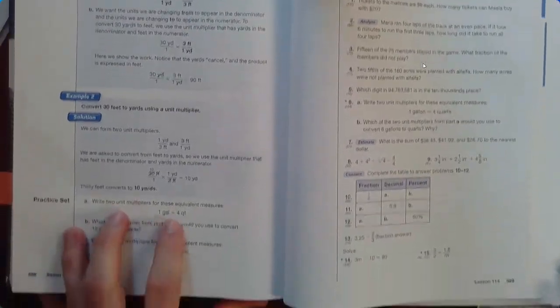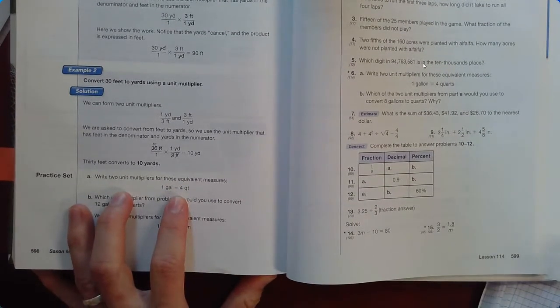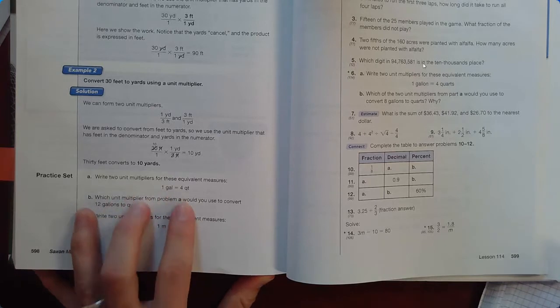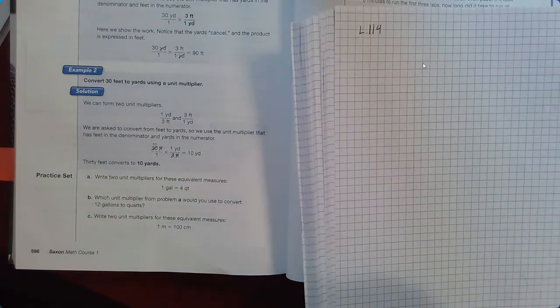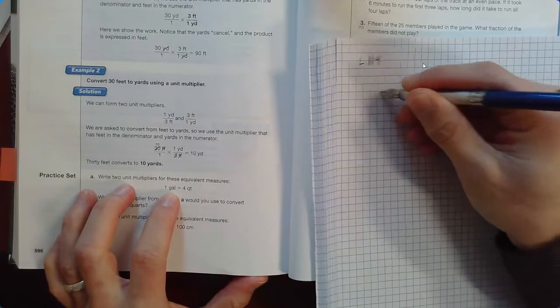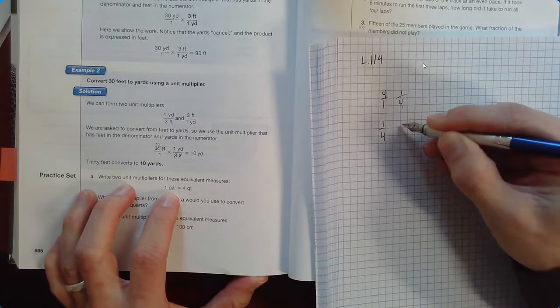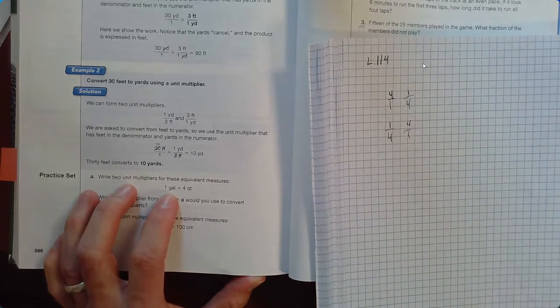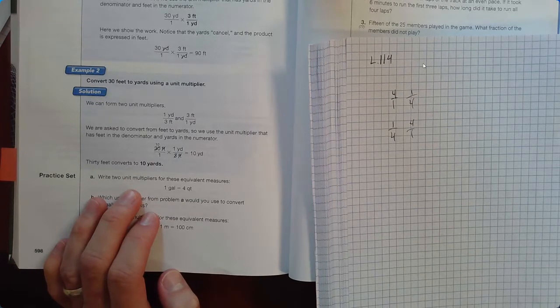2 unit multipliers for these equivalent measures. No, don't do A. Don't. I mean, they're trying to get you to write it in 2 different ways, right? So for that practice set, you would have to use their fractions. So it would be like 4 over 1 equals 1 over 4, or you could do 1 over 4 and 4 over 1. Okay, that's what they're trying to get you to do. I don't think that's very necessary.